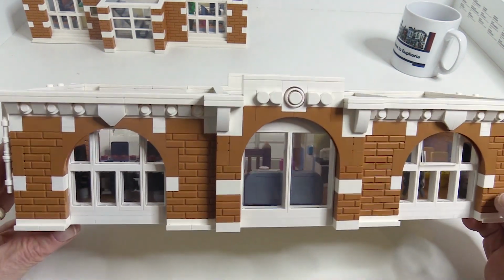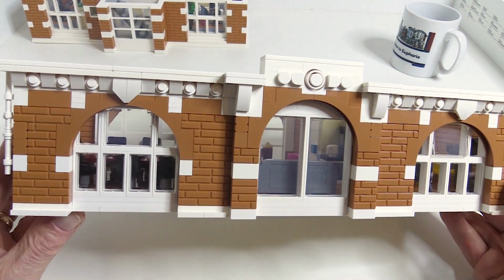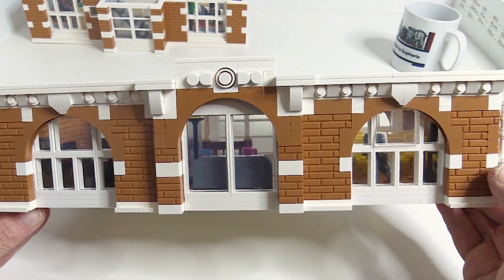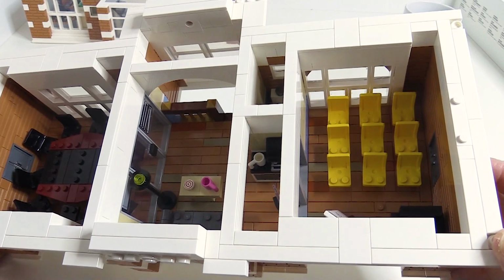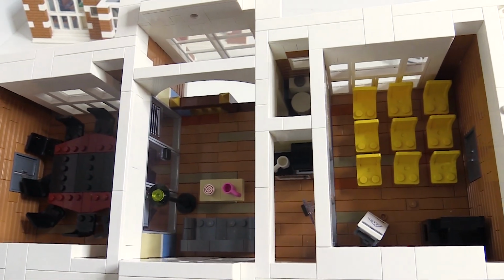So that's this main or central section of this level of the building finished, and I can move on now to the roof sections for the 2 wings on either side.